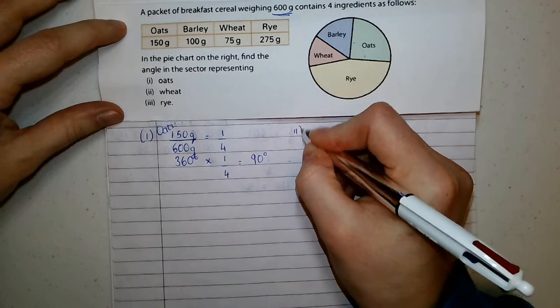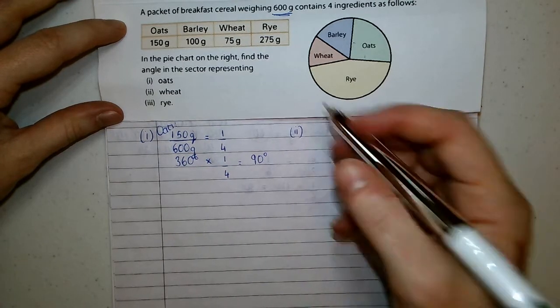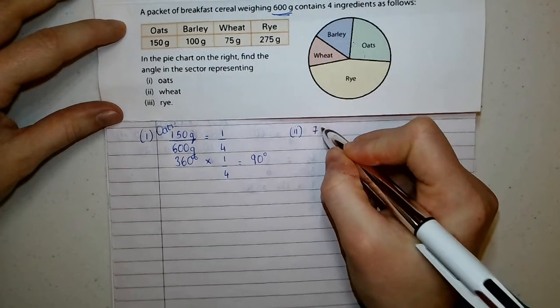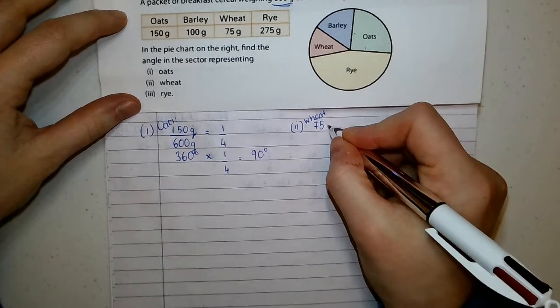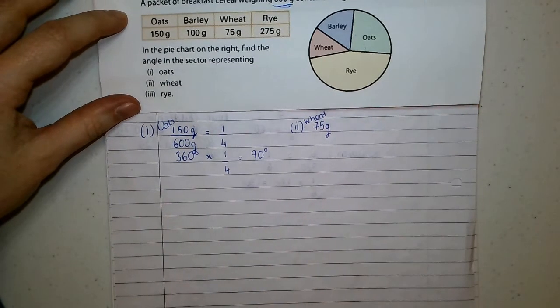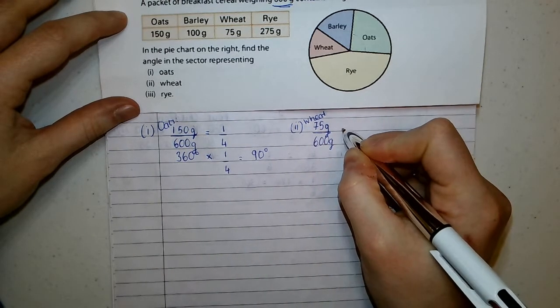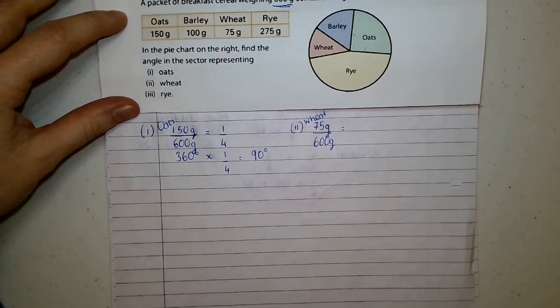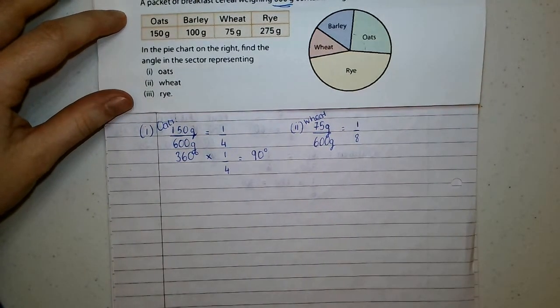Next up, it asks us to find the degrees in the sector for wheat. As you can see, 75 grams, wheat. As you can see, 75 grams of the packet of breakfast cereal, 600, is made up of wheat. So if we simplify that, and we can do this by just putting it into our calculator, that will give us 1/8. So 1/8 of the packet of breakfast cereal is made up of wheat.